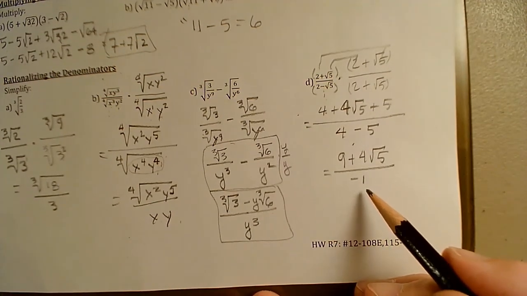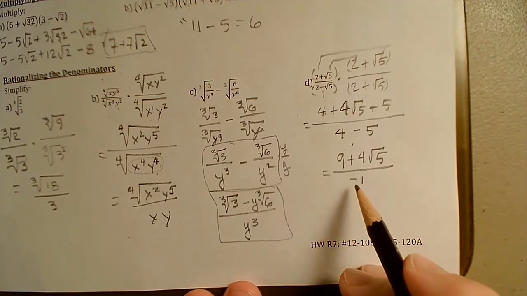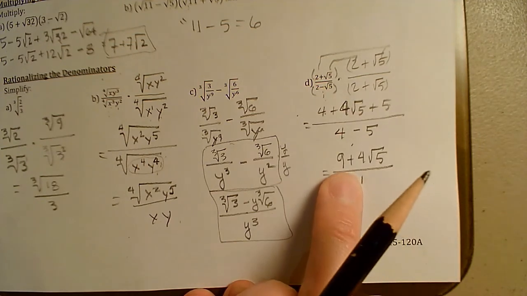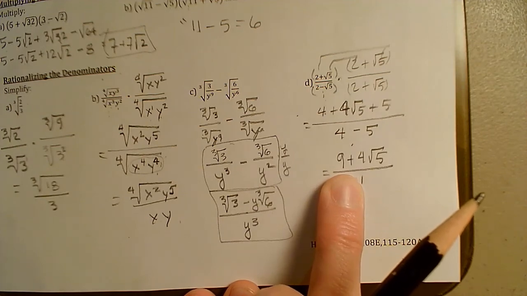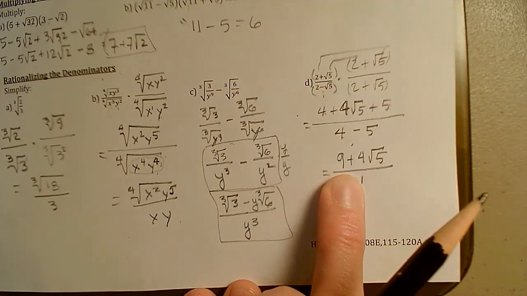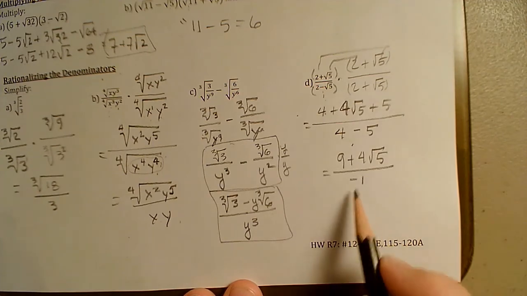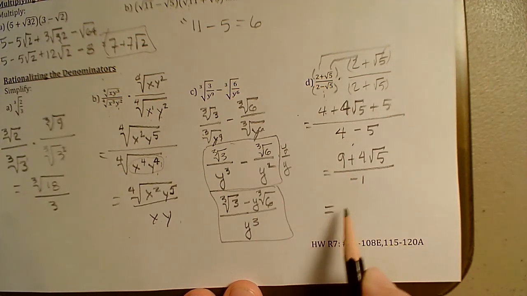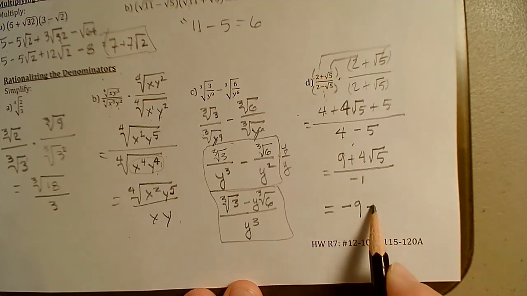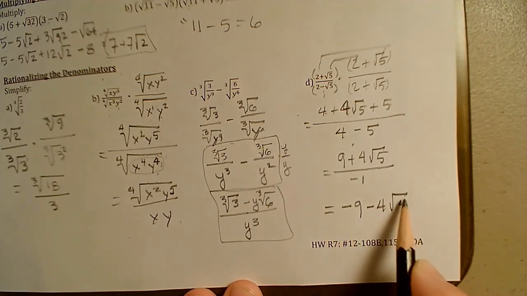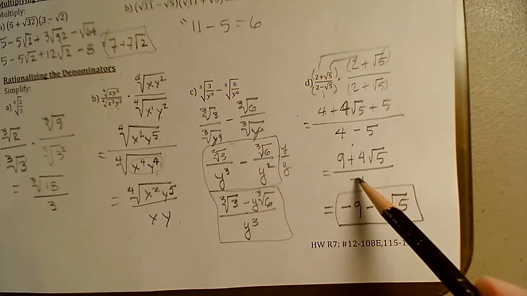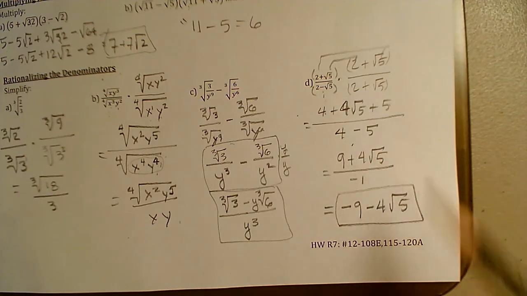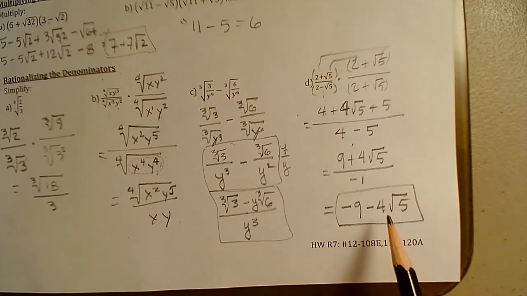And I think I mentioned once in class here, you cannot have a negative 1 in the denominator. Just like if this was just a normal 1, we wouldn't write that. We would just say 9 plus 4 square roots of 5. With a negative, it's similar. We just want to move that negative up. So the best answer would be negative 9 minus 4 square root of 5. We don't write that fraction when we don't need to. So get rid of that by moving the negative up, distributing it into everything. And so that is your final answer.